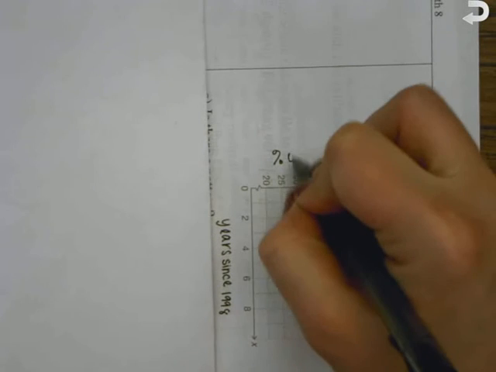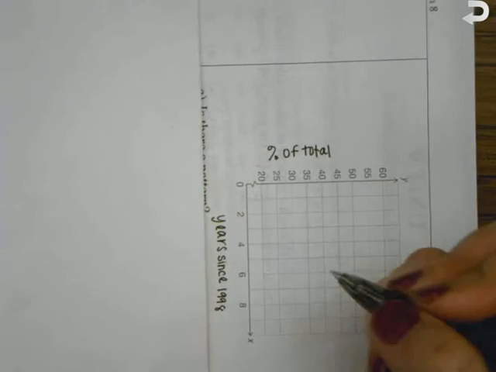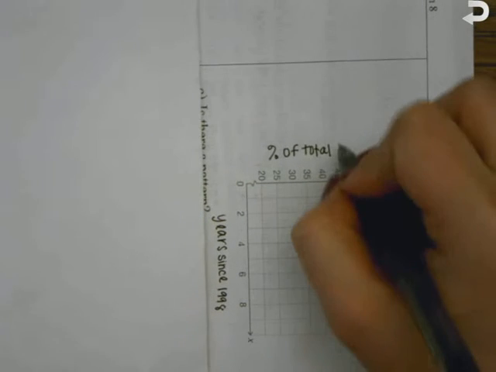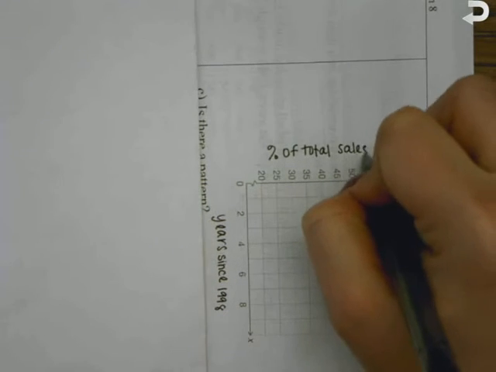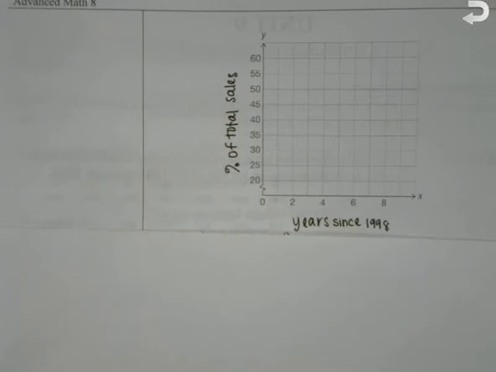So we can abbreviate that a little bit, but along the y-axis, I am going to write percent of total sales. Or let's do total sales. Okay. So we need to label our x and y axis first.